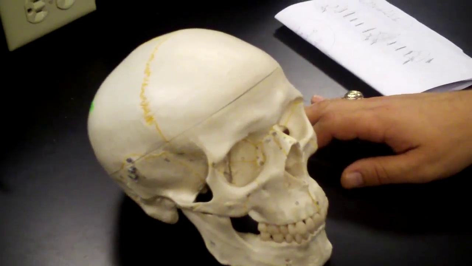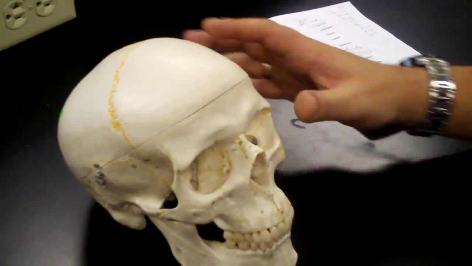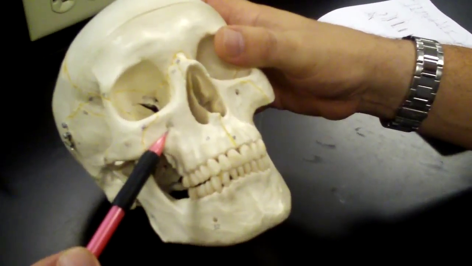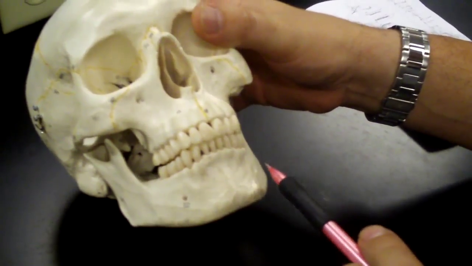Bear, and I'm going to show you some of the markings that are on the skull. First, let's start with foramen. Here you can see on the front of the skull we've got the infraorbital foramen, and here on the bottom we've got the mental foramens.